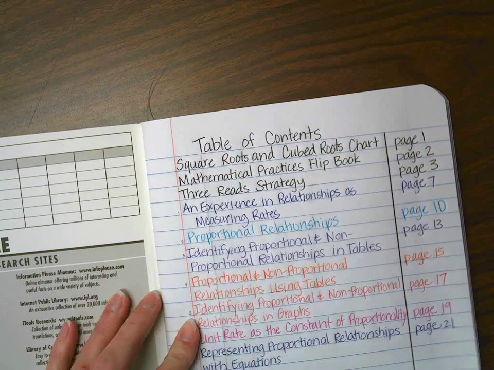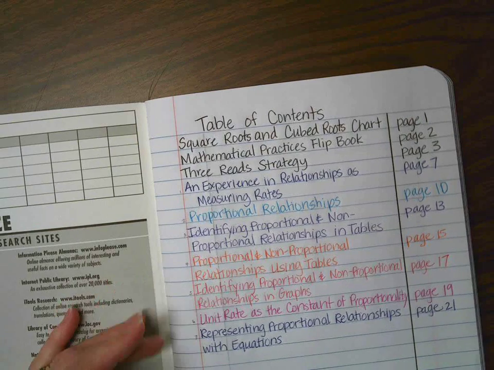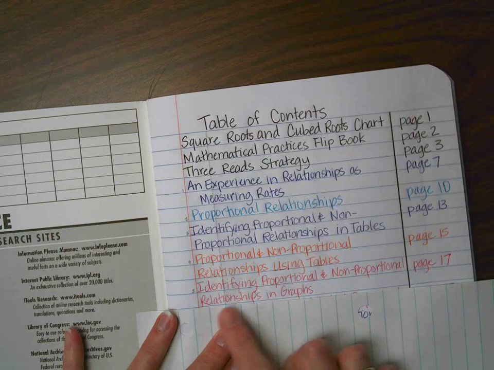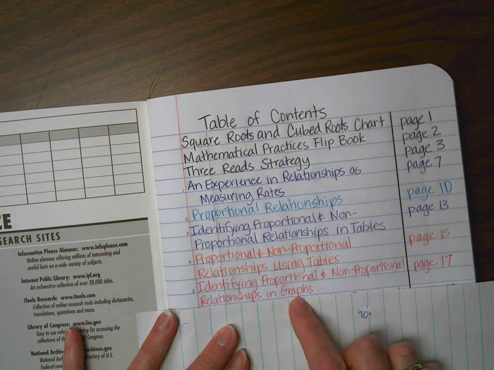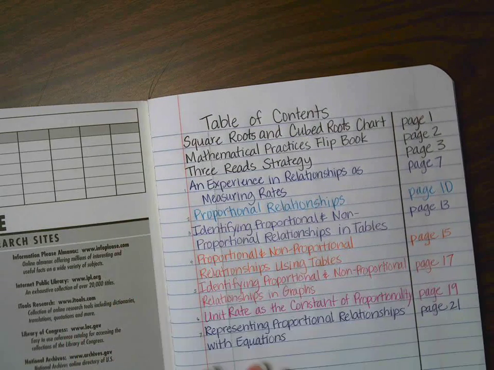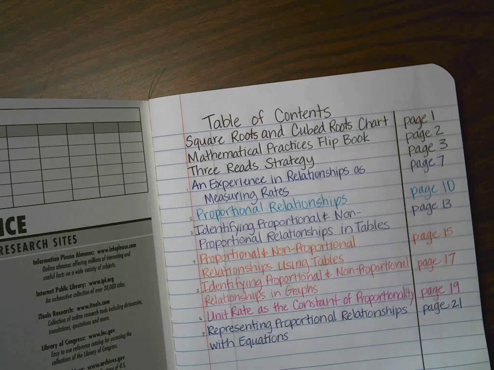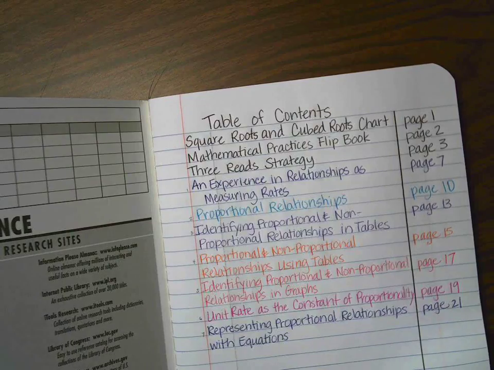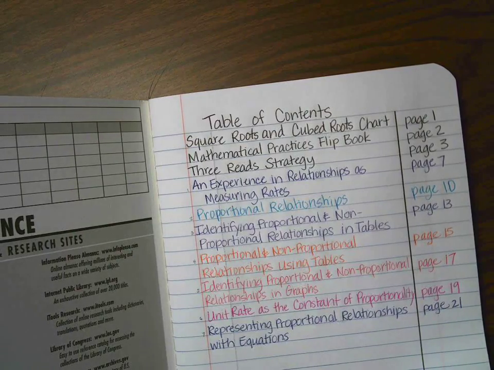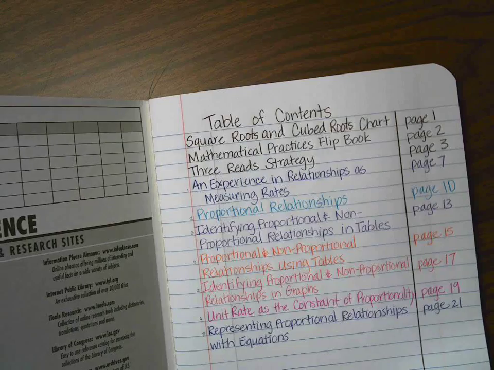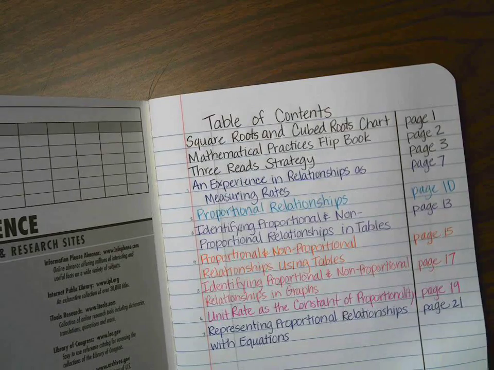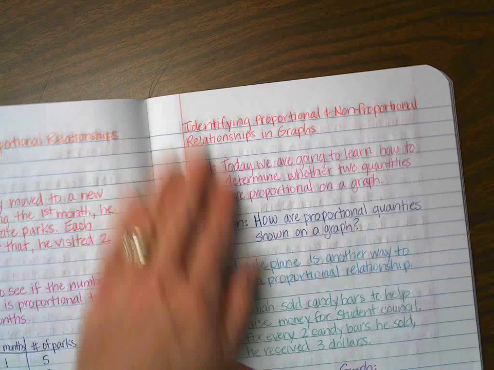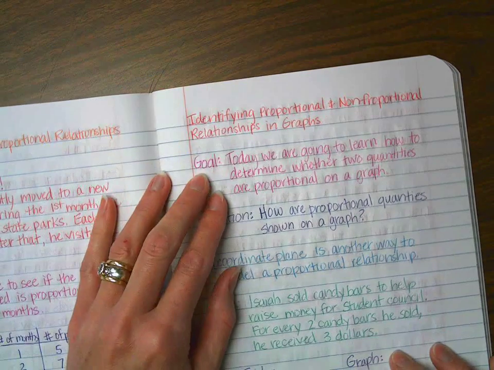The fifth video that we will be discussing today is called Identifying Proportional and Non-Proportional Relationships in Graphs. My notes start on page 17, so I'm going to turn to page 17 now. Boys and girls, you will notice that we've been working on proportional and non-proportional relationships in tables and in situations, and now we're going to learn how to find them on graphs. So here we go. Page 17 in my comp book.